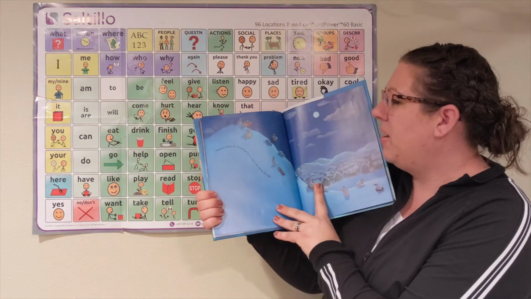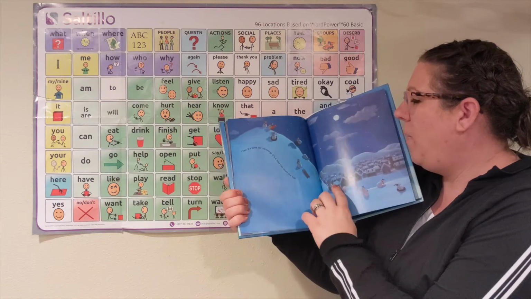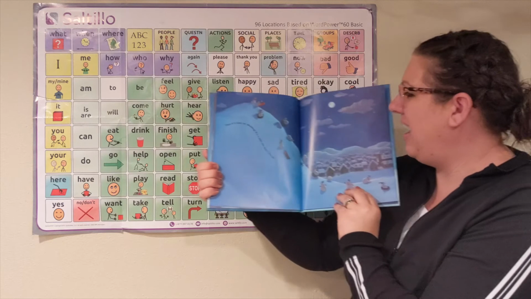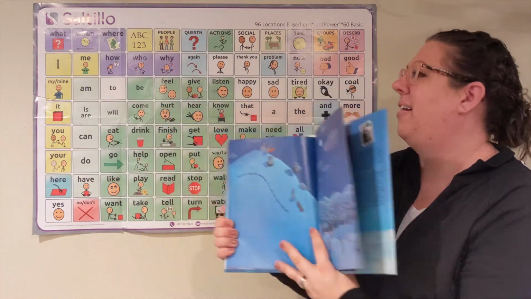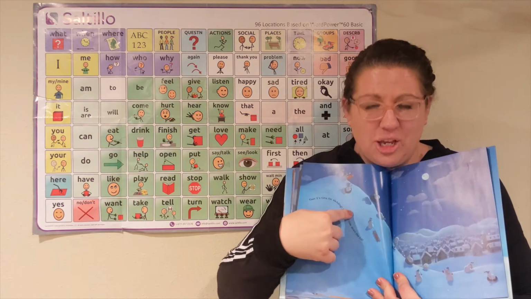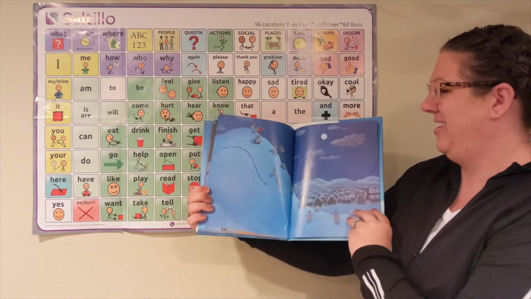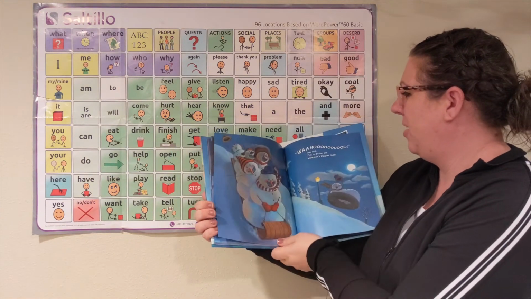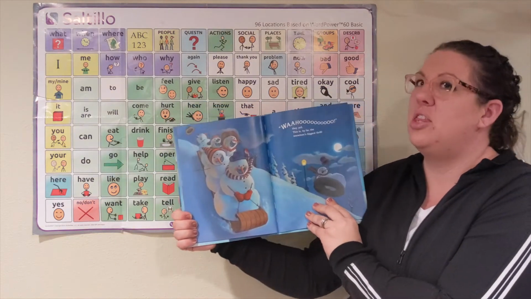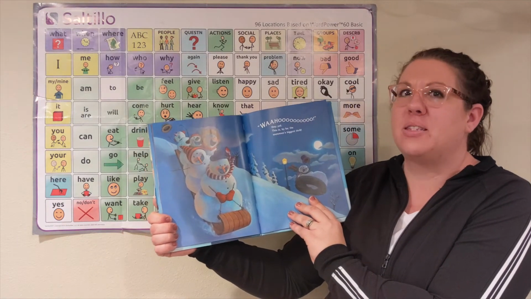Then it's time for sledding. It's a wild ride down the hill. I would definitely want to go sledding down that huge hill. You could go so fast. Woohoo! They yell. This is by far the snowman's biggest thrill.